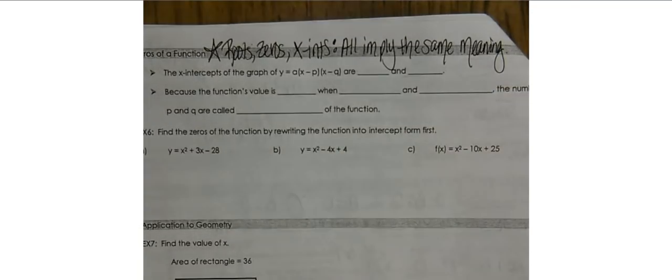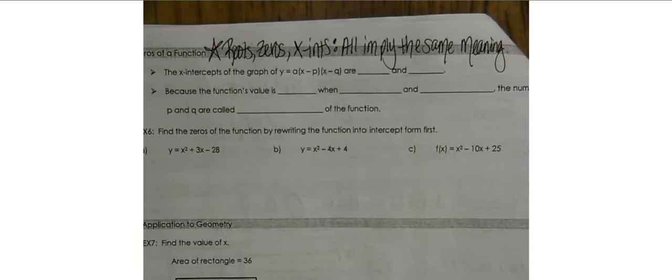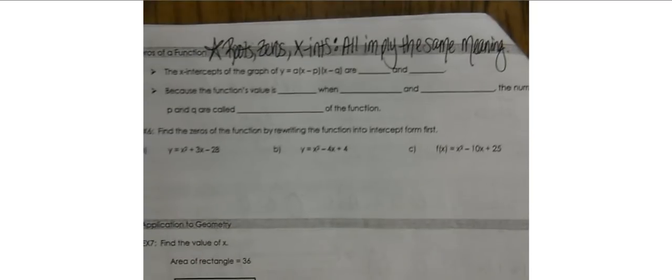It just depends on if we're trying to identify the x-intercepts, if we're solving simply an equation. It just depends on what's going on. But if you see all three of those terms, they all imply the same meaning. Find the x-intercept. Find the location on the graph when y is equal to 0.